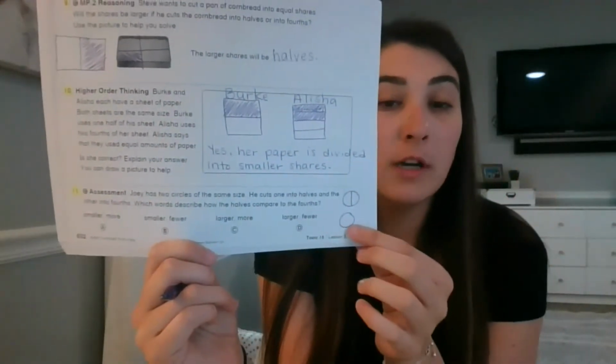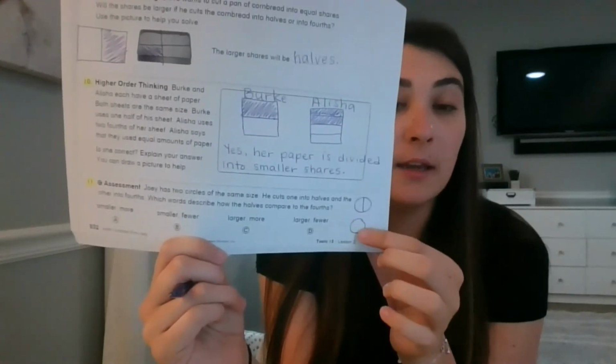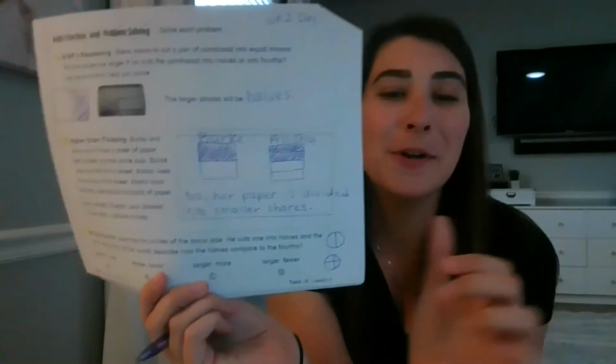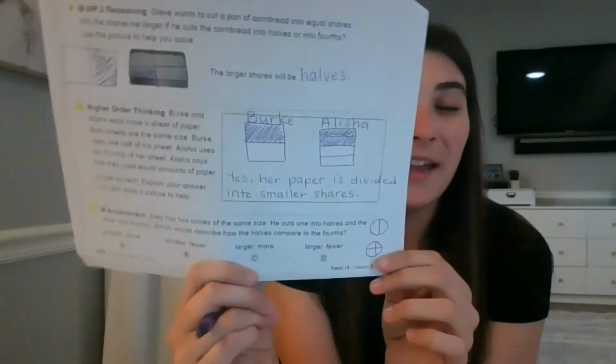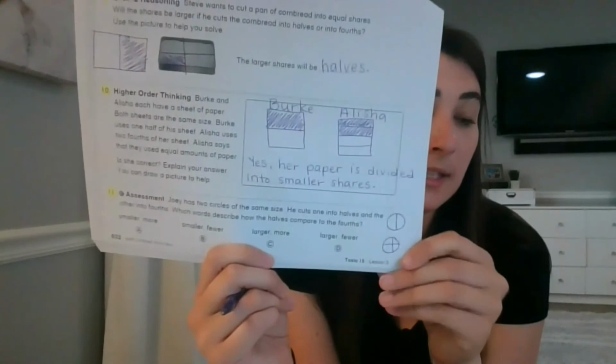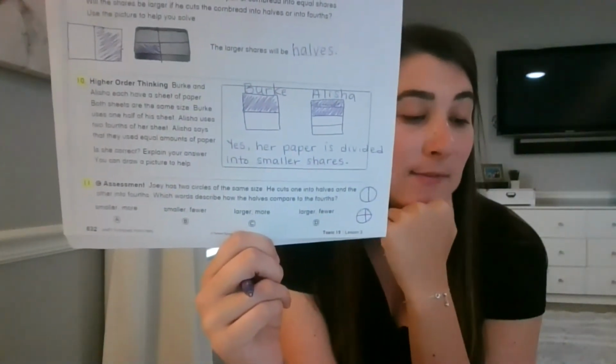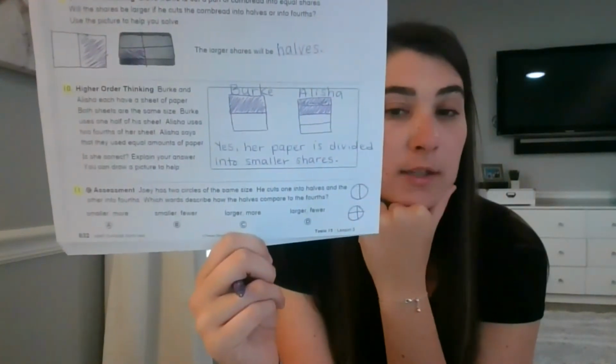And the other circle is cut into fourths. Now remember, fourths means there's 4 parts. So we cut it into half. Oops, right down the middle. Here we only have 2 halves, so then we're going to cut it one more time. And I didn't put mine right down the middle, but you have to pretend that these are equal. Okay, so we have one that's cut into half and one that's cut into fourths. Which words describe how the halves are compared to the fourths?